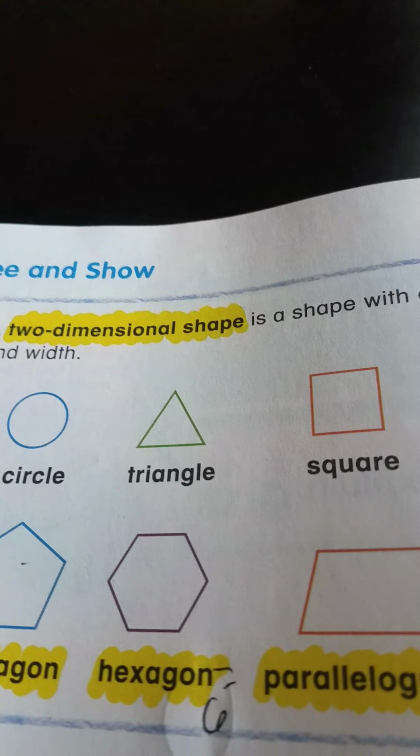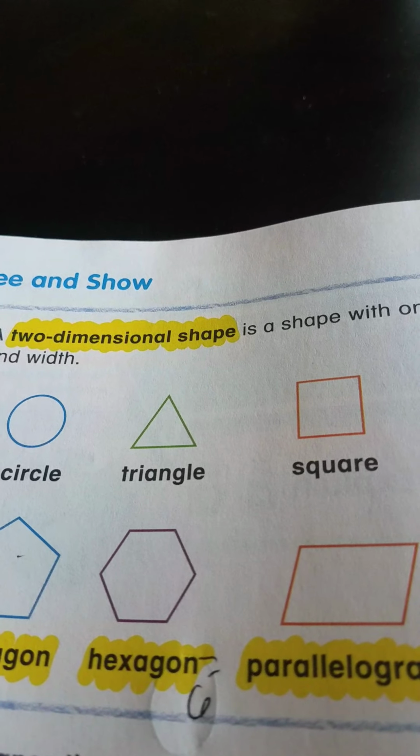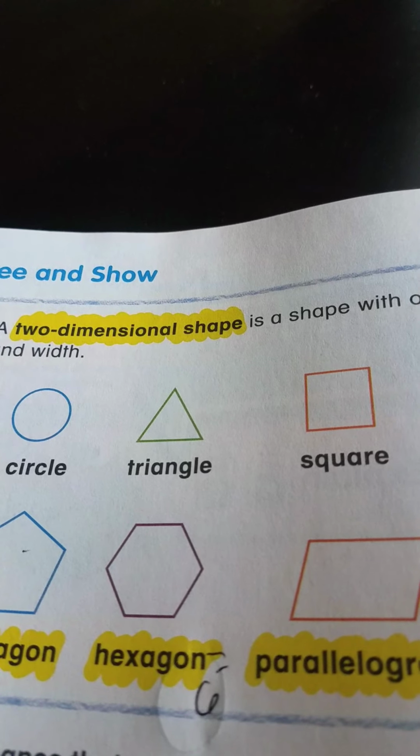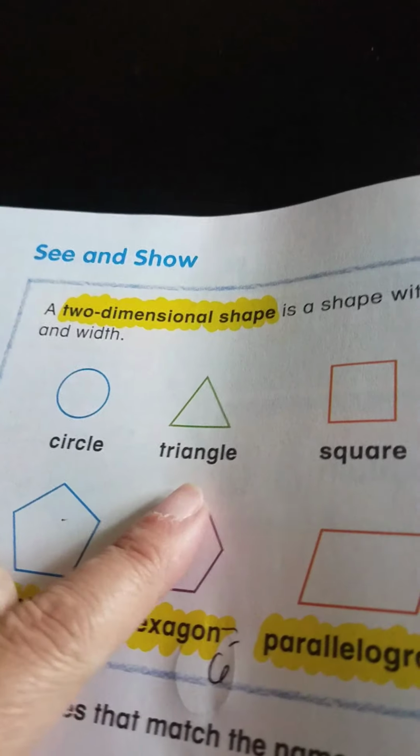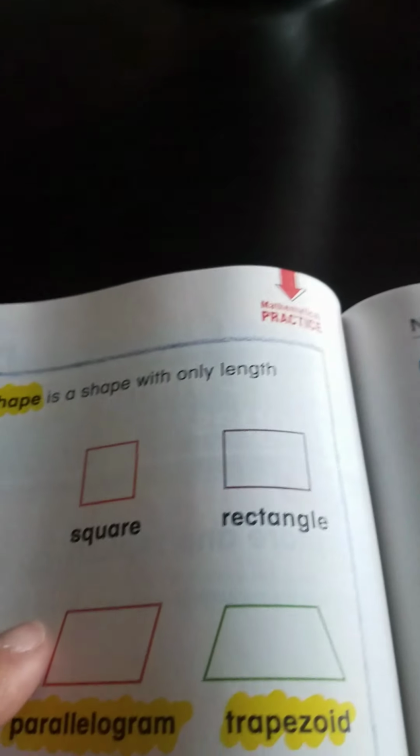Okay, we'll get to 3-dimensional shapes. Those are like soda cans, which would be a cylinder, or a soup can, and a cube instead of a square, and a pyramid instead of just a triangle. So we'll get to that, but right now we're just doing this.